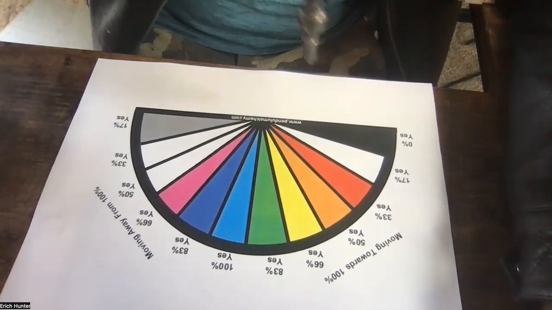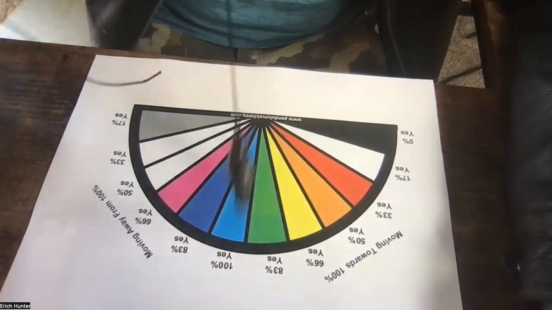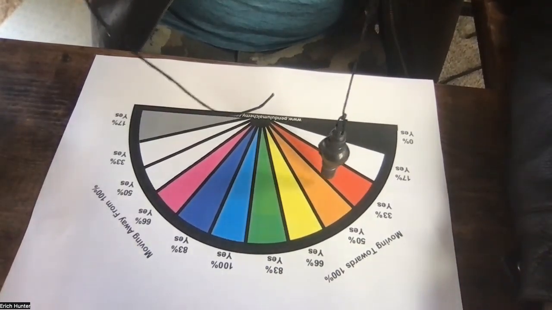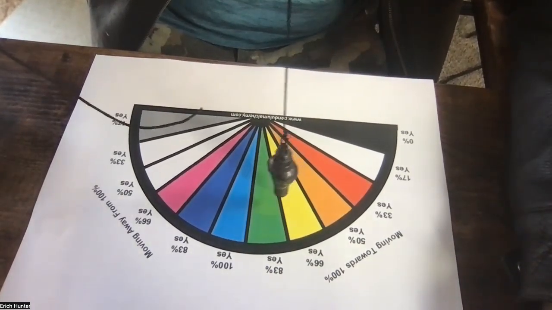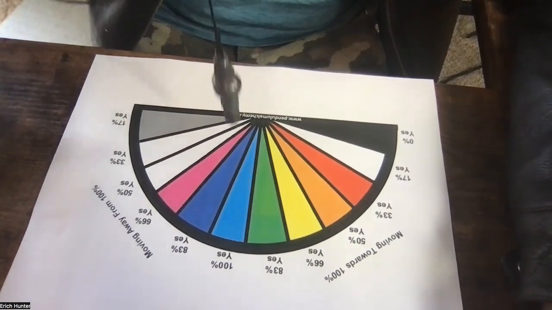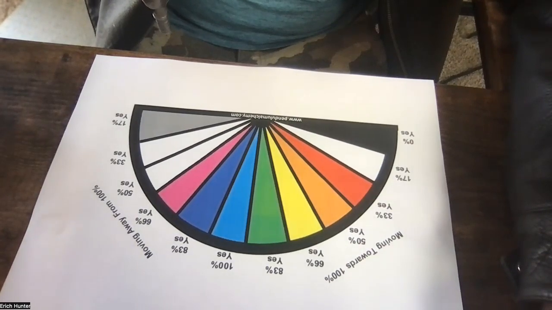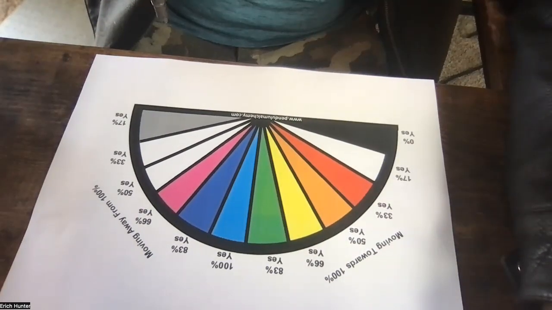And another way you can do this chart too is, let's say you're not comfortable with swinging it out. You can also just move it over the different colors. And then when it hits a certain color, it might start swinging. So I'll try another one. Let's see, what would be a good one?